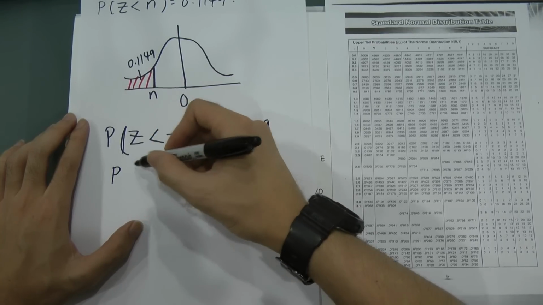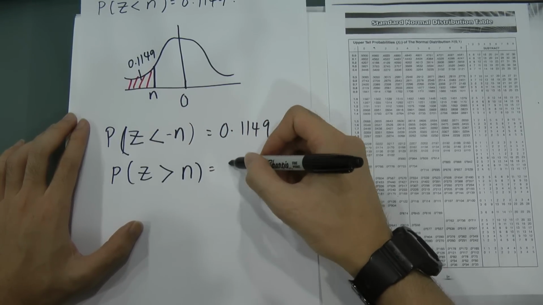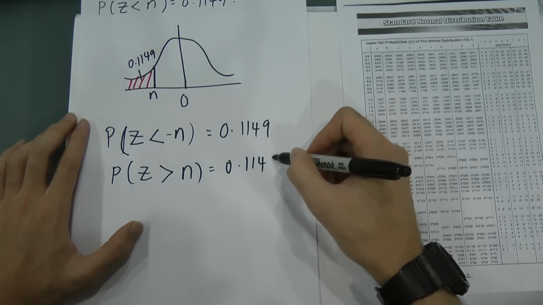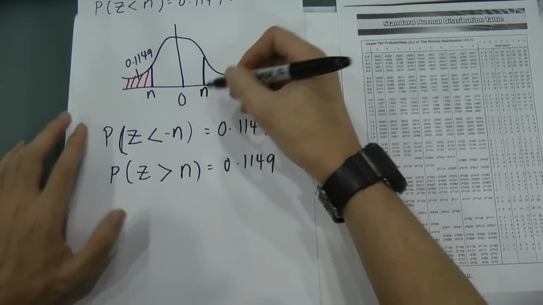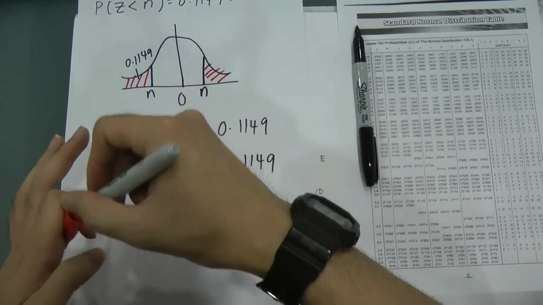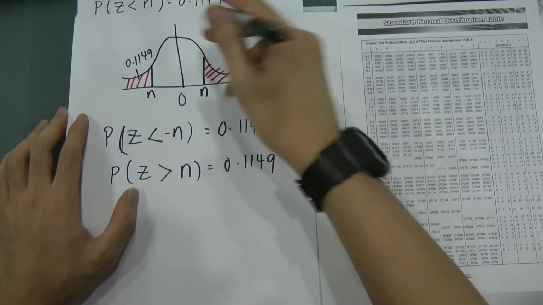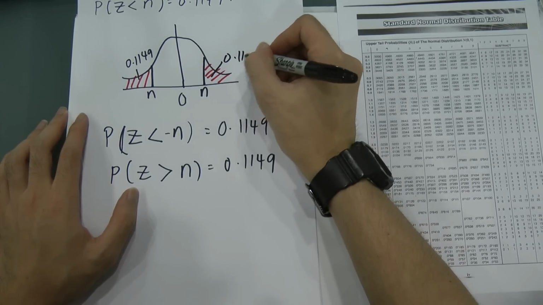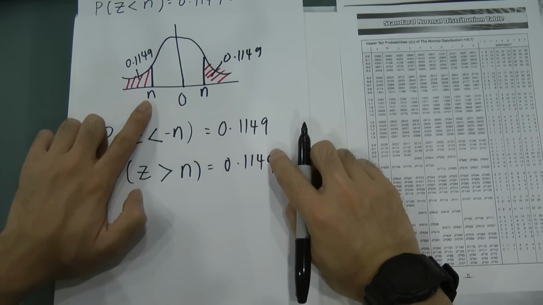So I get P(z bigger than n) equals 0.1149. That means if I find from here, both sides will give you the same answer, because this side and this side are symmetric. So here will be 0.1149 also, meaning I use this side to find the value n.